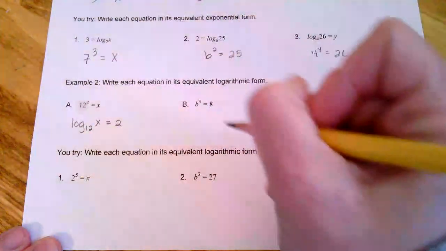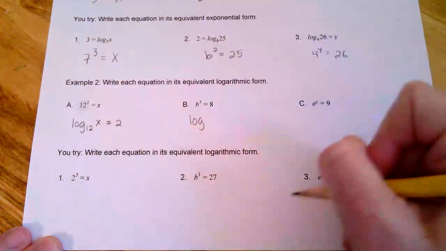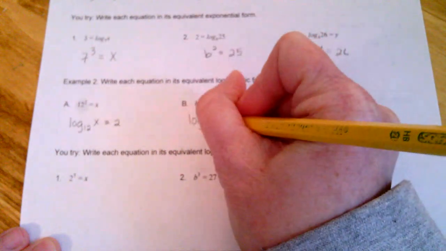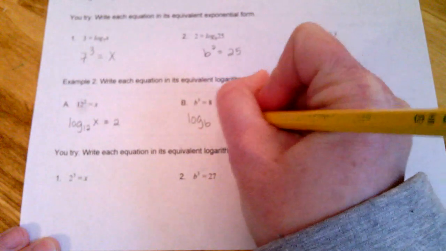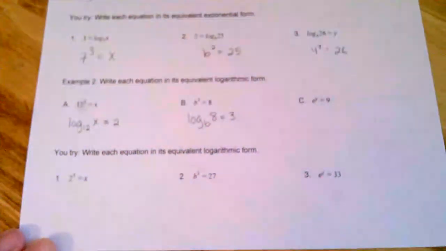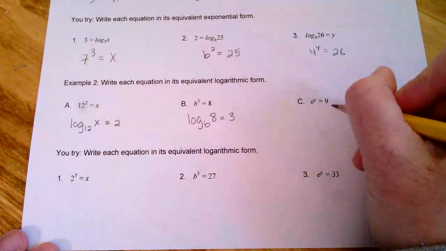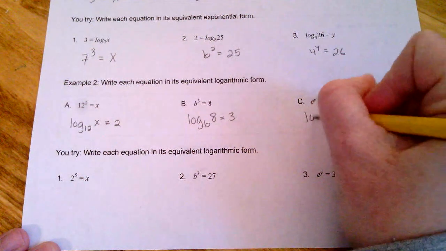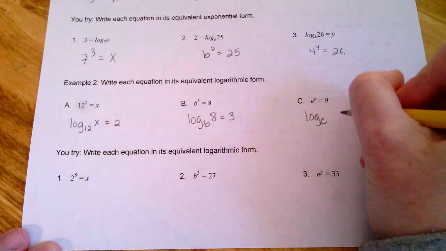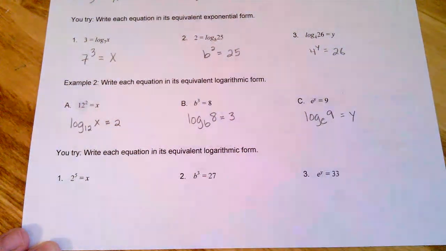Okay, for letter B, again, we're going to write our log expression. My base in this exponential expression is b. My exponent is 3, and my argument is 8. For my last one, log, my base is e, my exponent is y, and my argument is n.